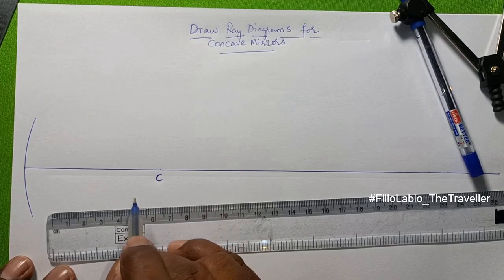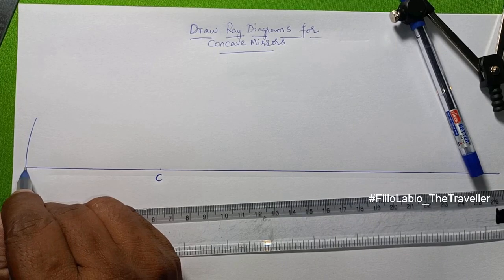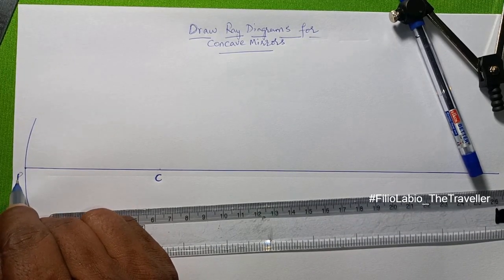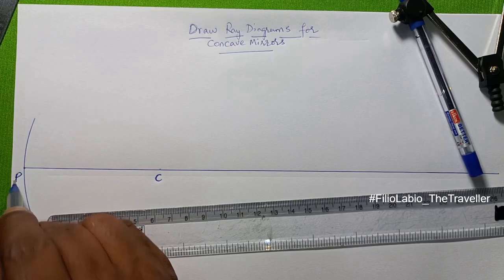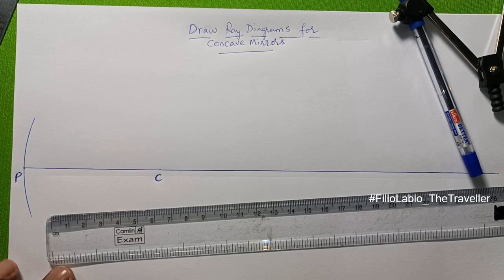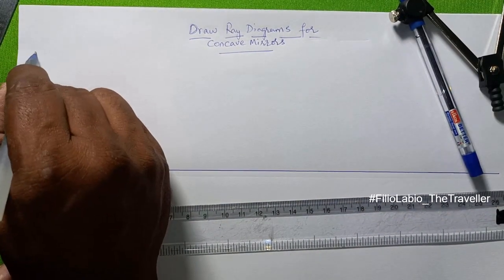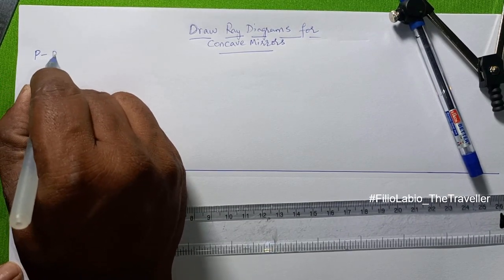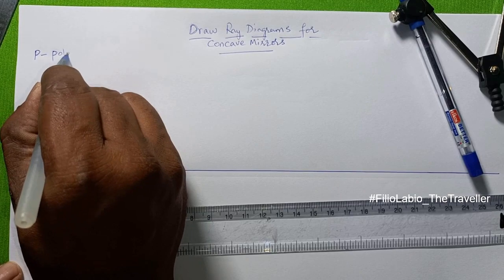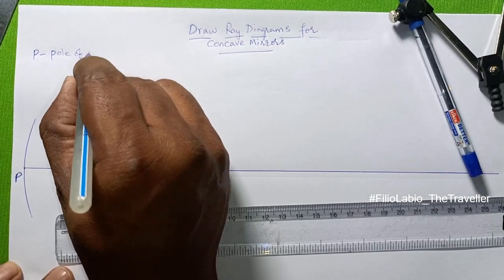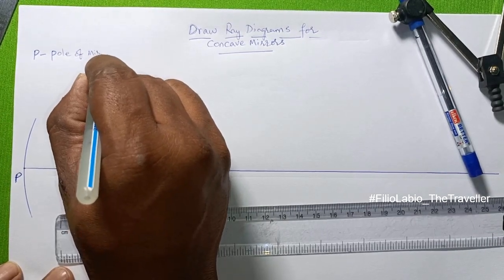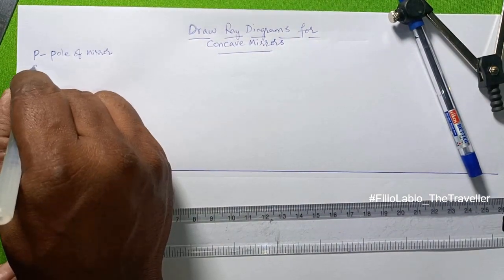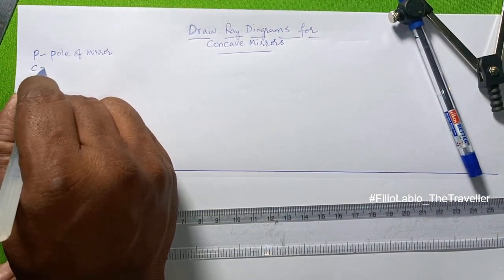This point we call it as P. What is this P? This P is called as pole of the mirror. This C is called as center of curvature.